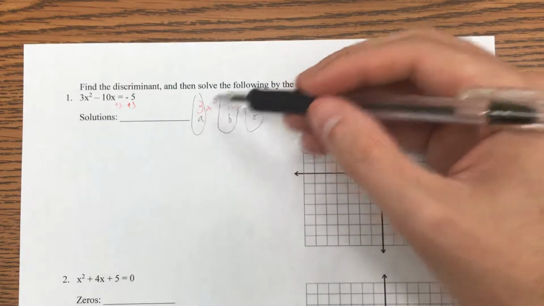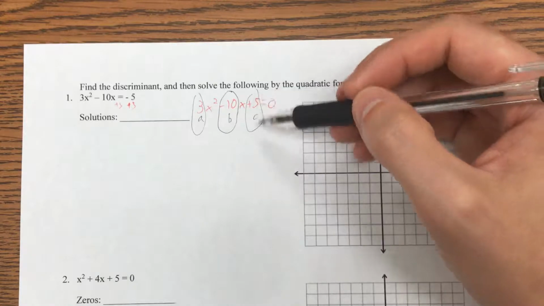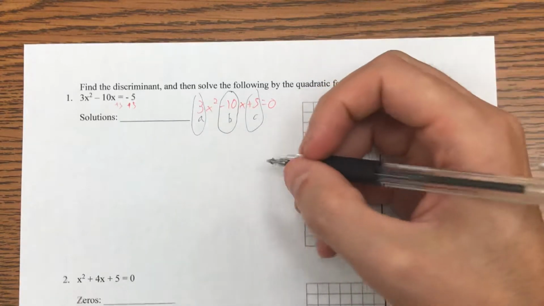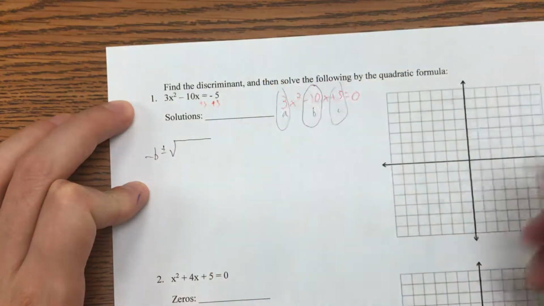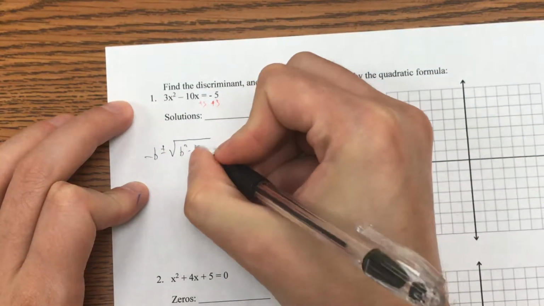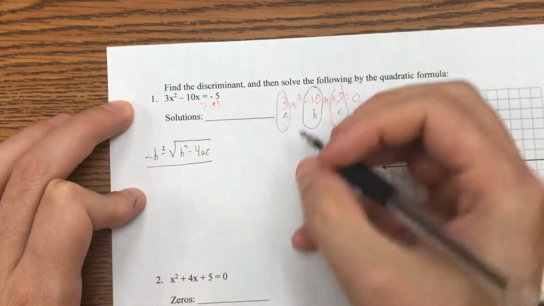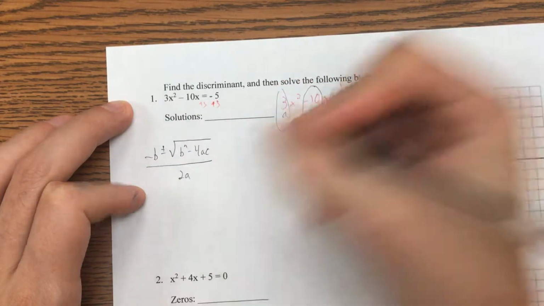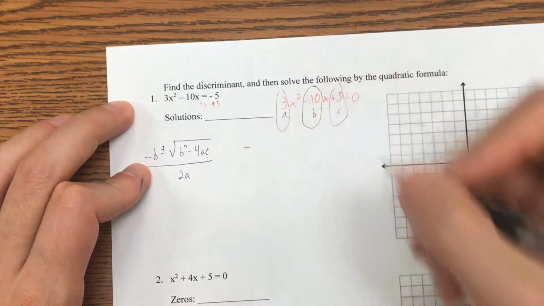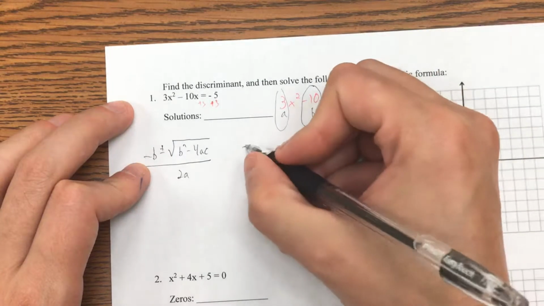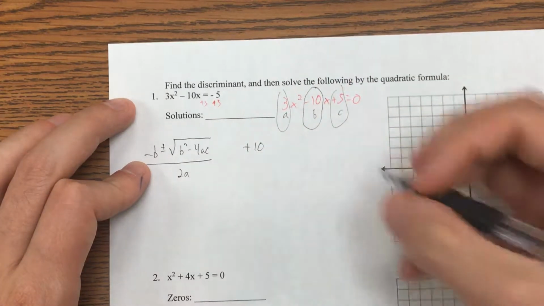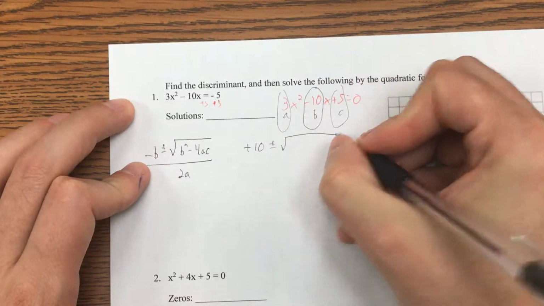Once again, 3 is A, B is negative 10, C is 5. Plug these into the quadratic formula, negative B plus or minus the square root, B squared minus 4AC, all over 2A. So you start out with negative B. And in this case, it looks like B is already negative. That's just going to change this to a positive 10. Plus or minus the square root.